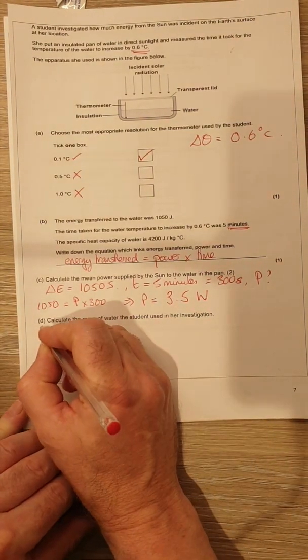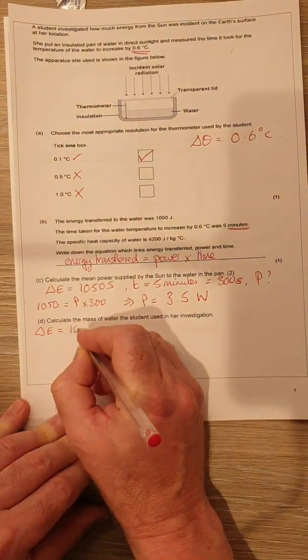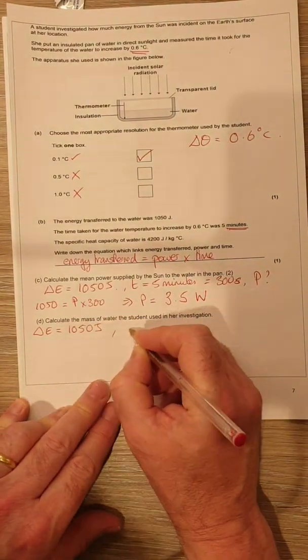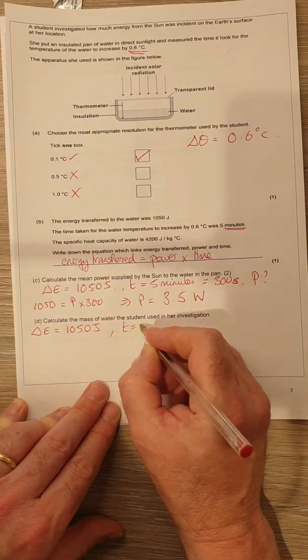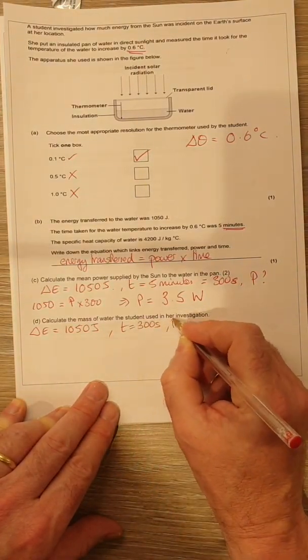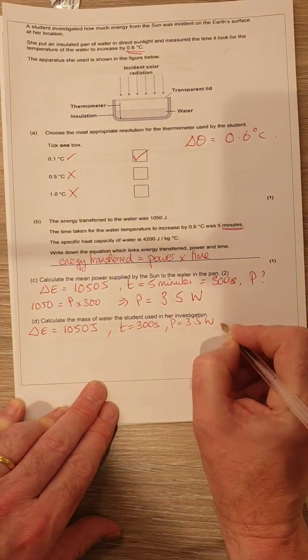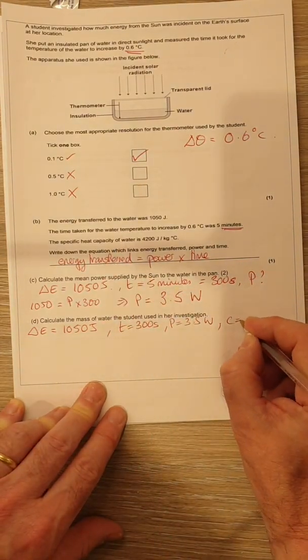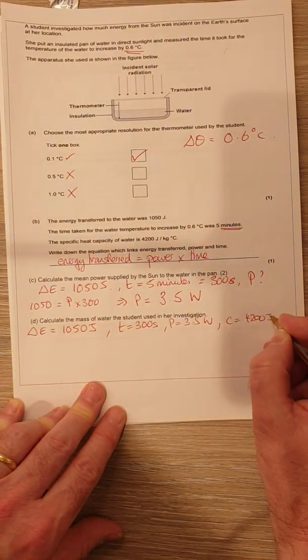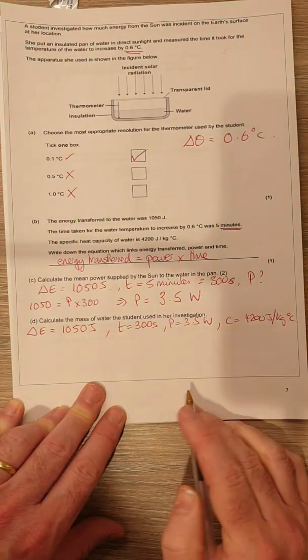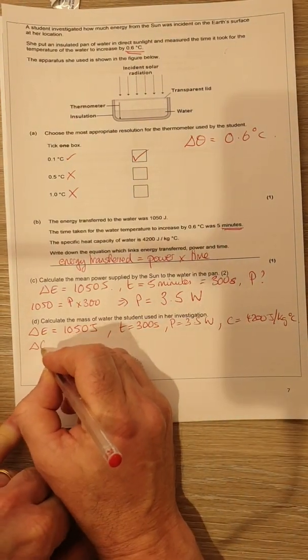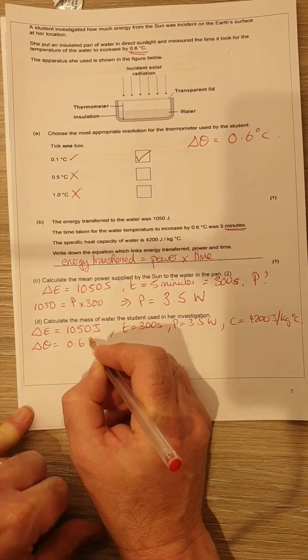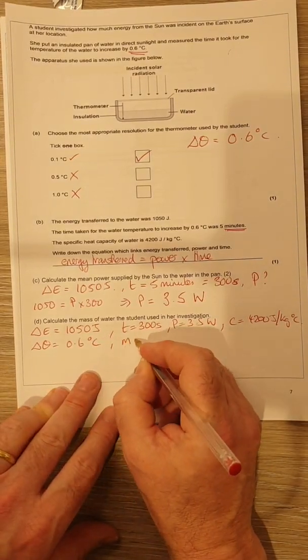Then we've got calculate the mass of water used in the investigation. So again, let's see what information we're told. We're told what the energy is. We're told the time. We're told the power. What else are we told? We're told the specific heat capacity of water. We're told how much the temperature has changed by, and we want to find the mass.